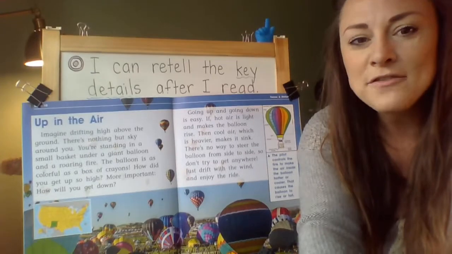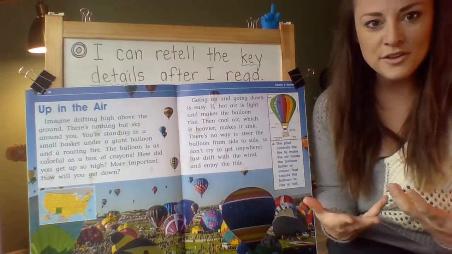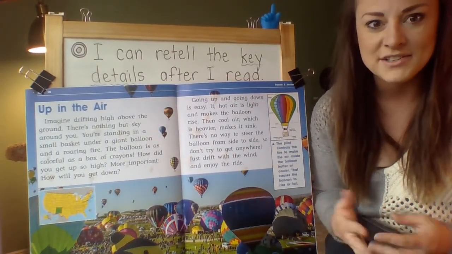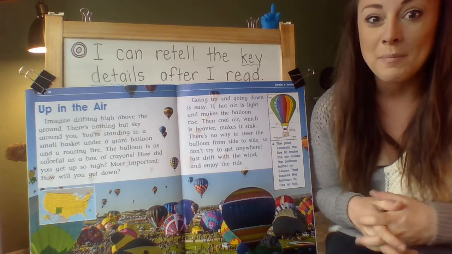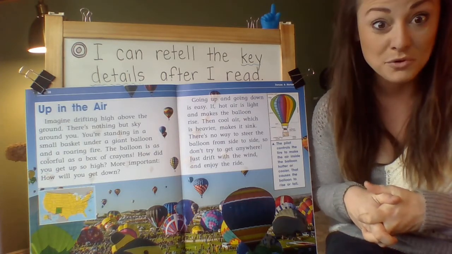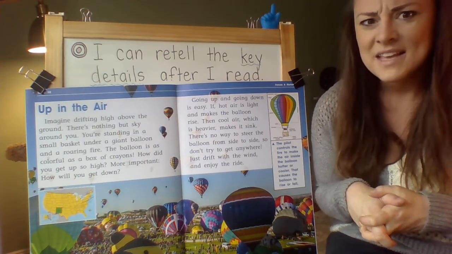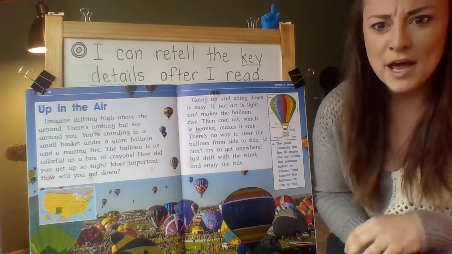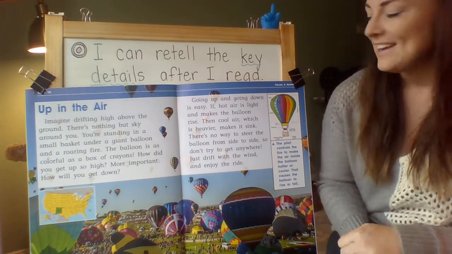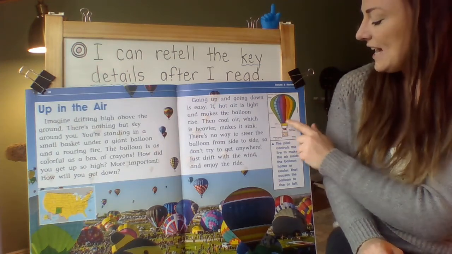Interesting. So after hearing that text, what do you think were some of the important details that the author wanted you to learn about how a hot air balloon moves? Sounds like it has a lot to do with the temperature, right? There's air inside this balloon.